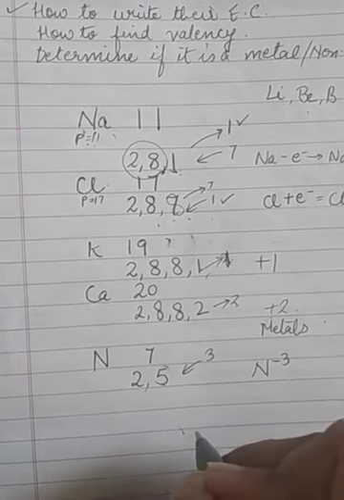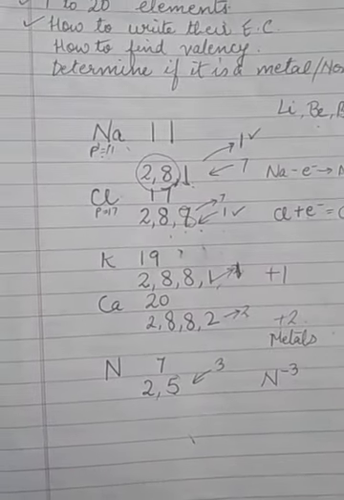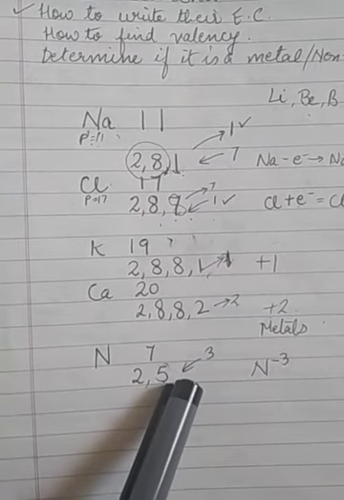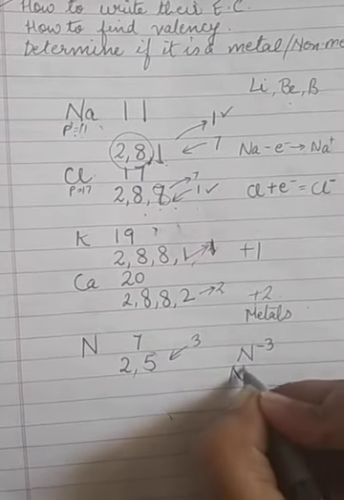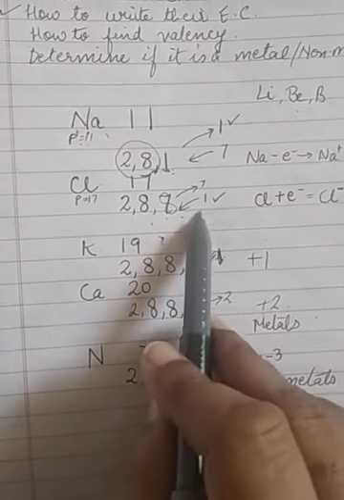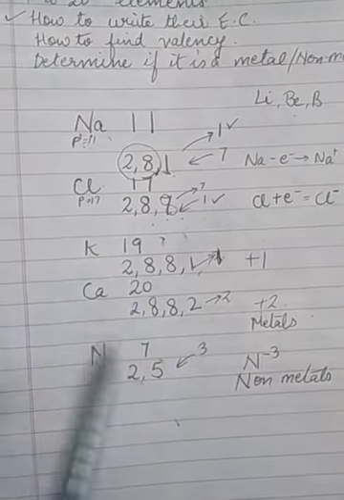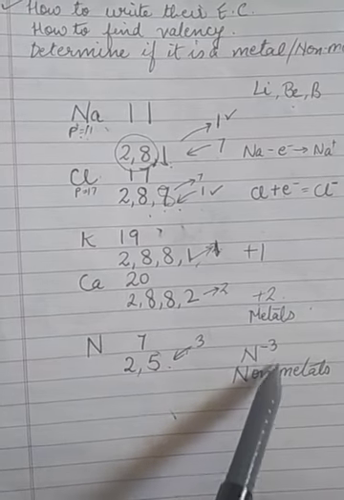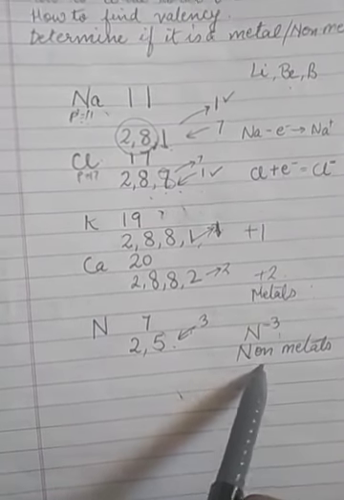Minus 3 it will have. So those elements which take up electrons are non-metals. We have discussed one here also, chlorine, children. Taking electrons, charge is negative, non-metal.